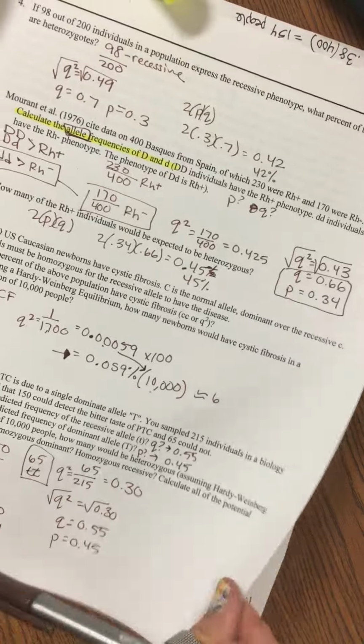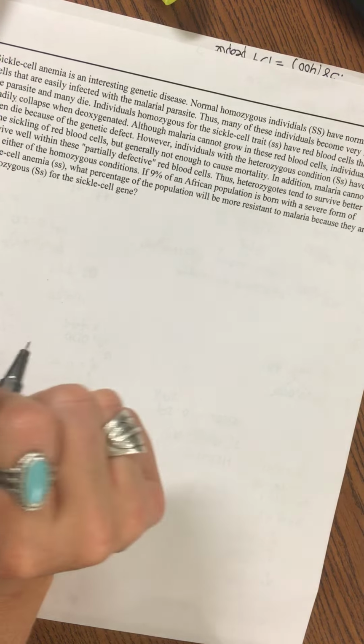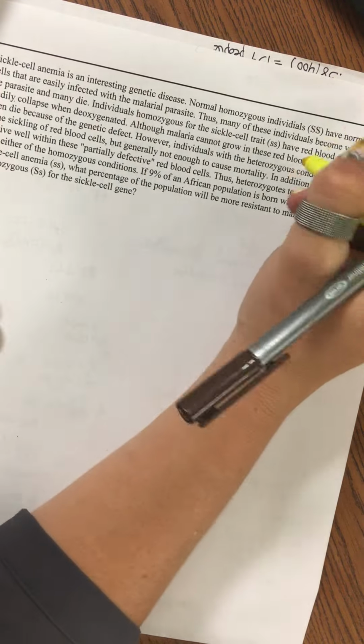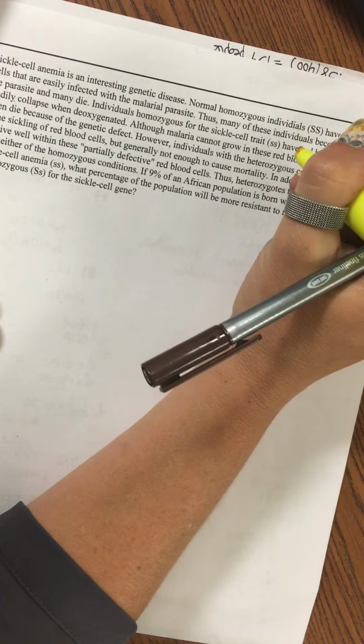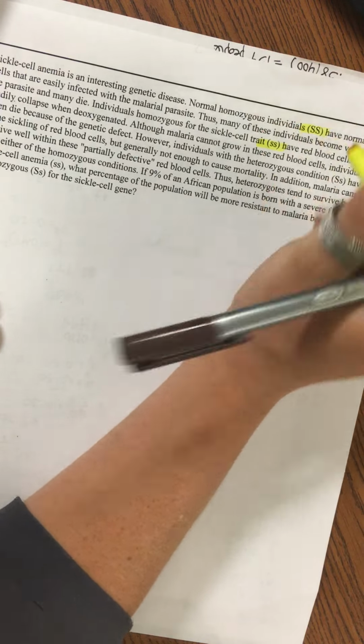And now on to our very last problem with sickle-cell anemia. So sickle-cell anemia is an interesting trait. Normal homozygous individuals are homozygous dominant, and they are easily infected with the malaria parasite. And so in areas where there is malaria, they would have low fitness. And then individuals homozygous for sickle cell have cells that collapse easily, and they have trouble carrying oxygen. So they also would have low fitness.